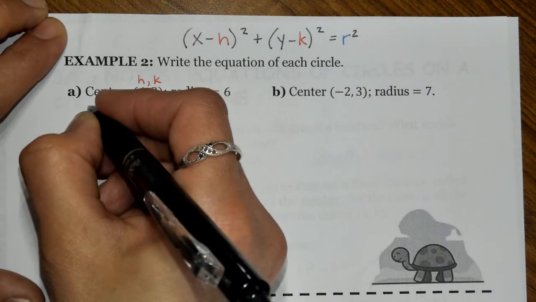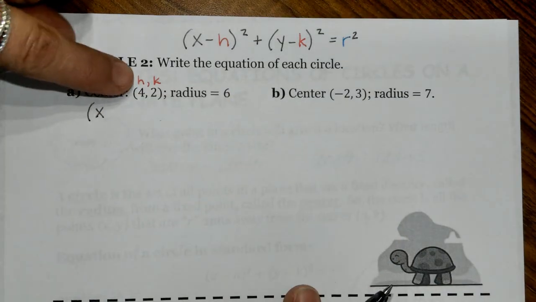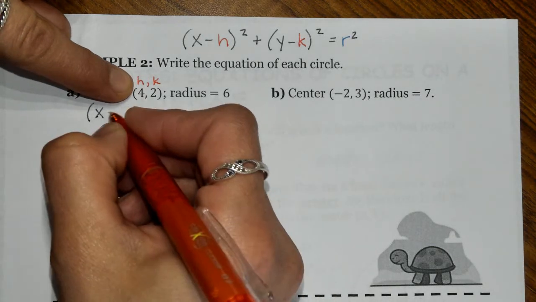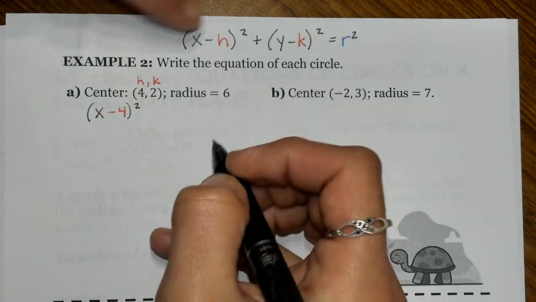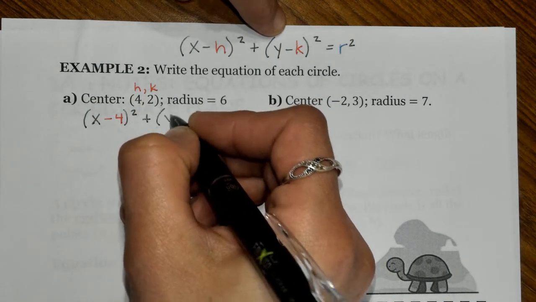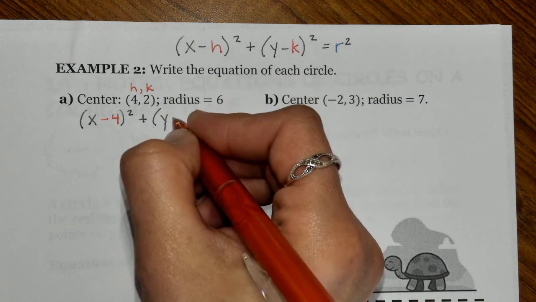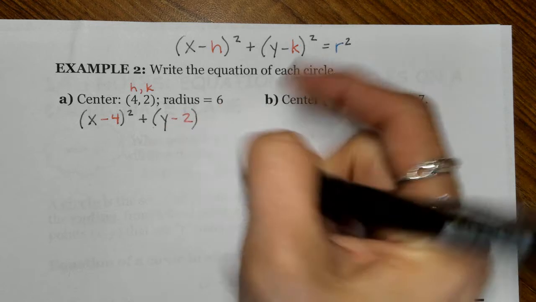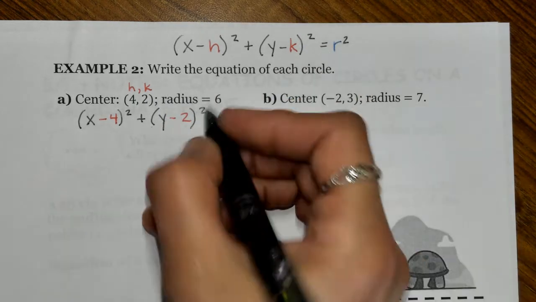So here we start off with x. Now we don't want to put minus yet because we need to take a look. We have a positive 4, so we need to change it to a negative 4. Close our parentheses squared. Then we put that plus sign right there. Open up our parentheses and write y. Our k is a positive 2, so we need to change the sign to a negative 2. Close the parentheses and put the little squared up here. And then our equal sign.